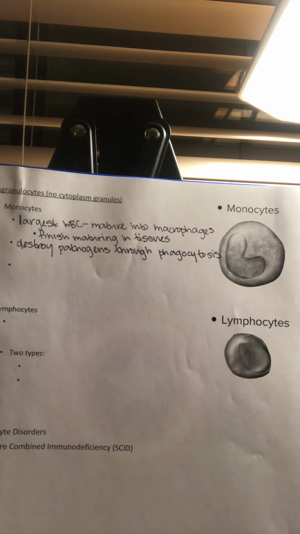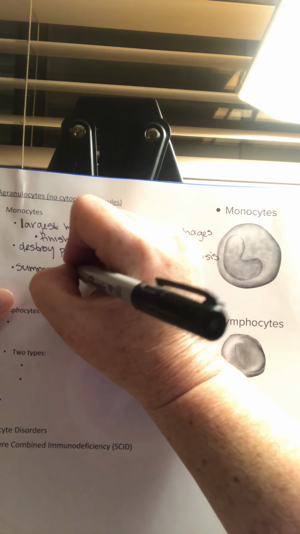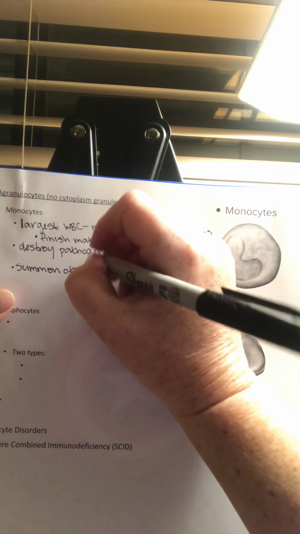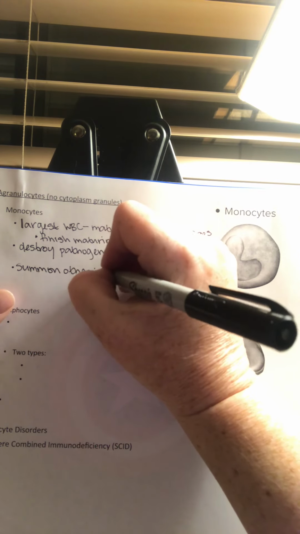So I'm going to use the word summon. It sounds so powerful, doesn't it? Summon other immune cells. Thou shalt come and fight pathogens with me. Summon other immune cells. Obviously to fight off the infection, or to fight off, I'm going to put invasion because it's okay, a little more general.